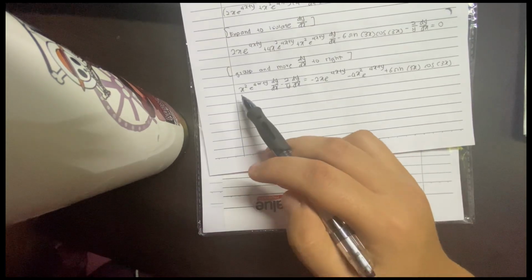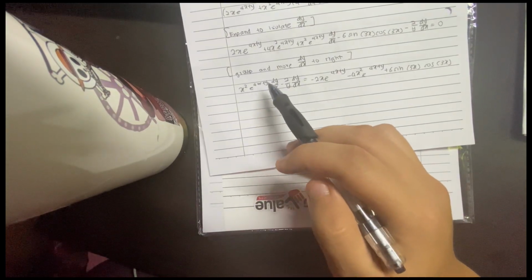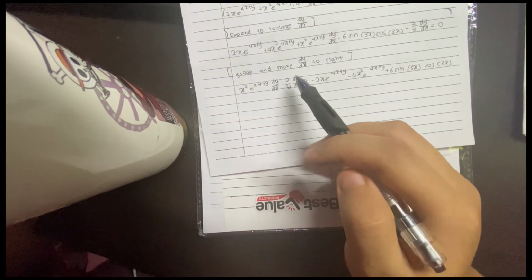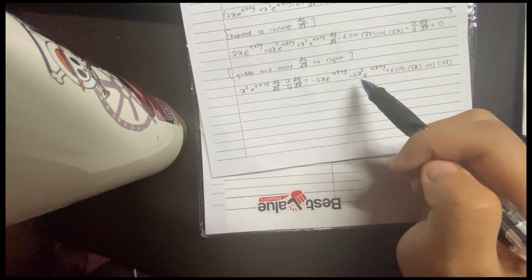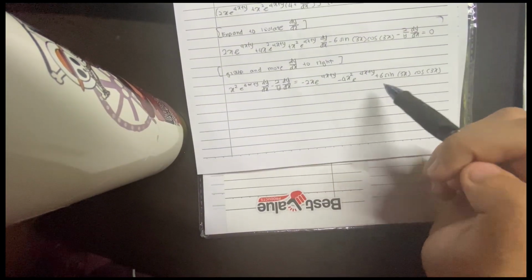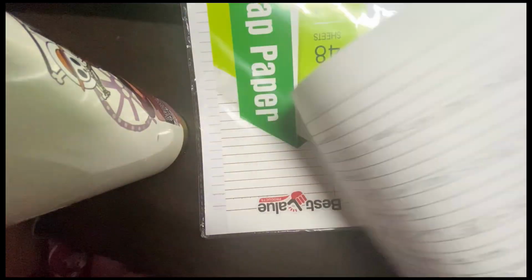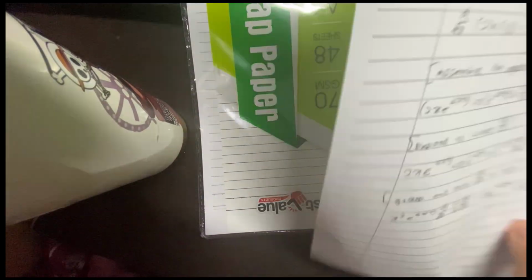So what we're going to do, we got x^2 e^(4x+y) dy/dx - 2/y dy/dx = -2x e^(4x+y) - 4x^2 e^(4x+y) + 6 sin 3x cos 3x. So we got the final answer.